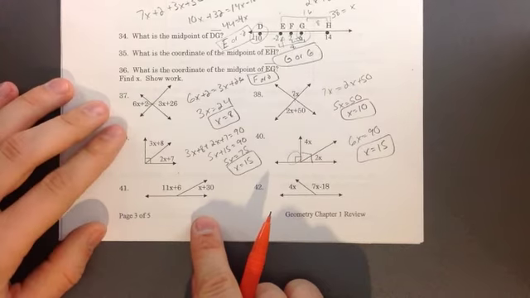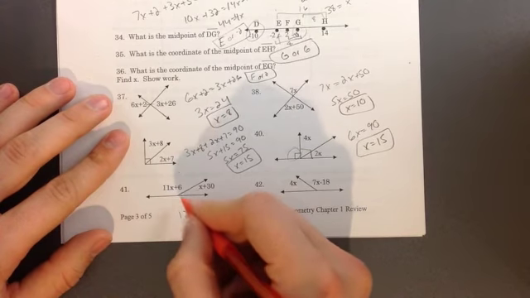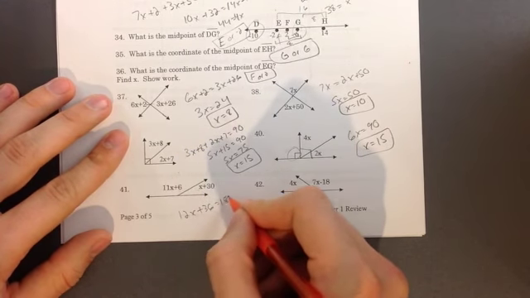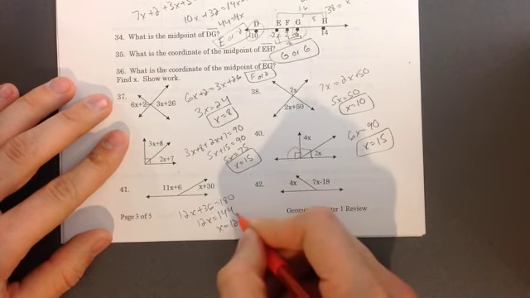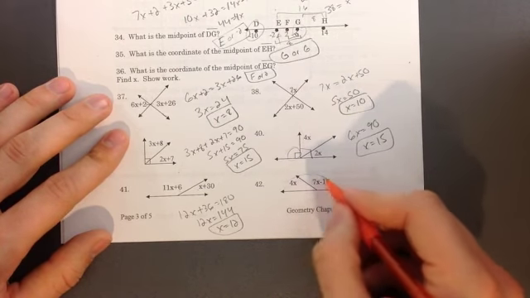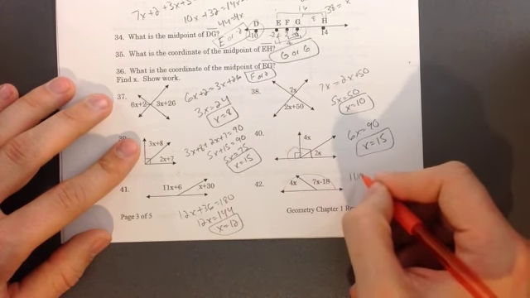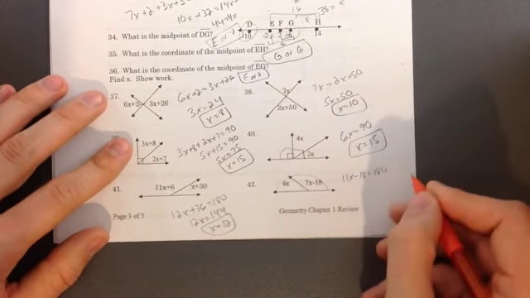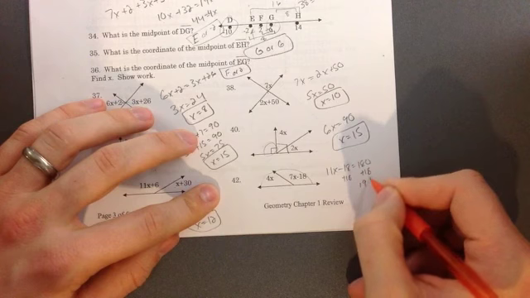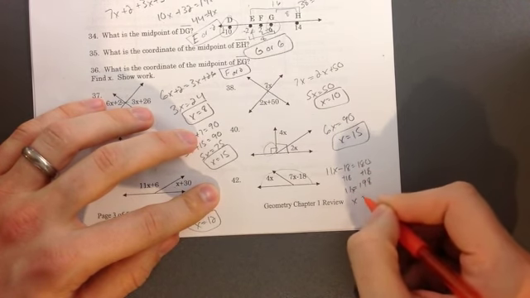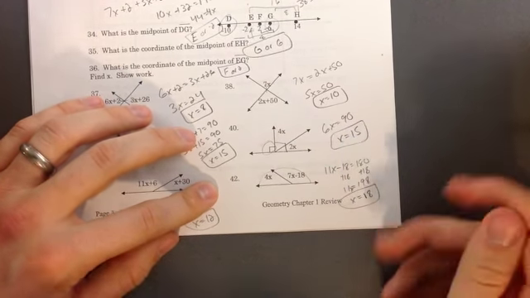On 41, I've got a sum right here of 180. So 12x and then 36 is equal to 180. This will be 12x is equal to 144, and then x will be equal to 12. On this one, same thing. The sum here is 180. So I'll have 4 plus 7x minus 18. So 11x minus 18 is equal to 180. I'm going to add the 18 to both sides. I'm going to get 198 is equal to 11x. So x is going to be equal to 18, right? 18 and 18, yeah. Boom.